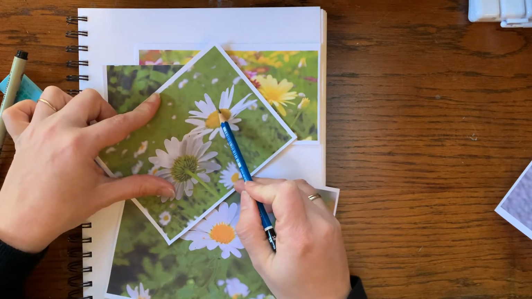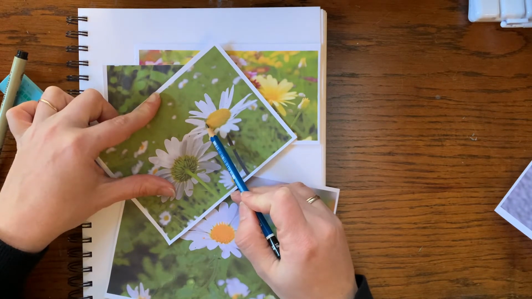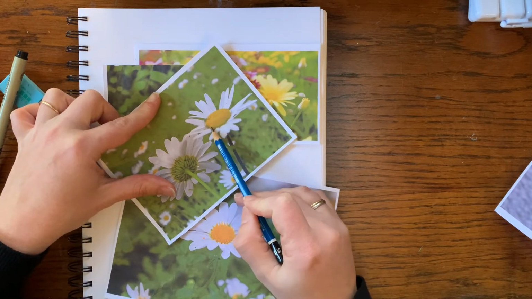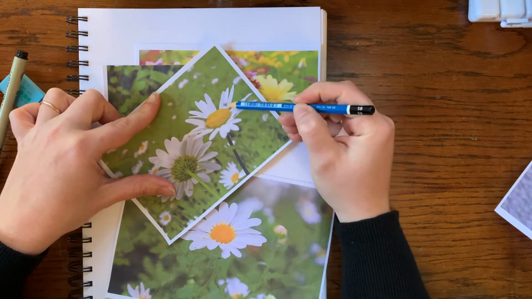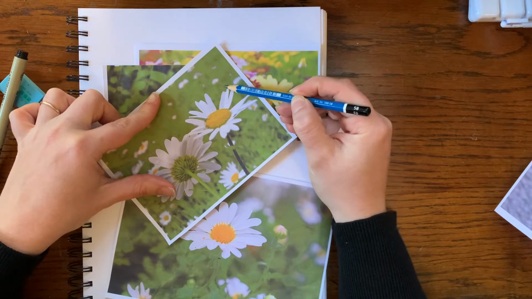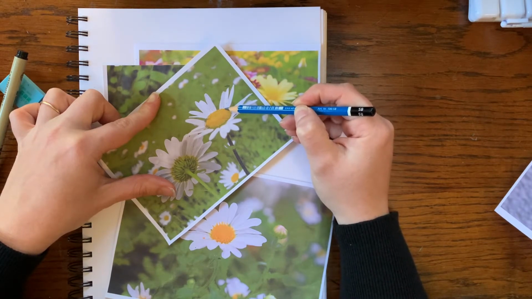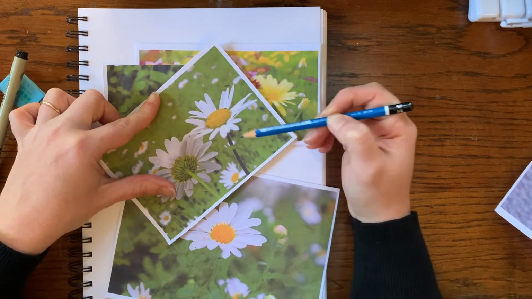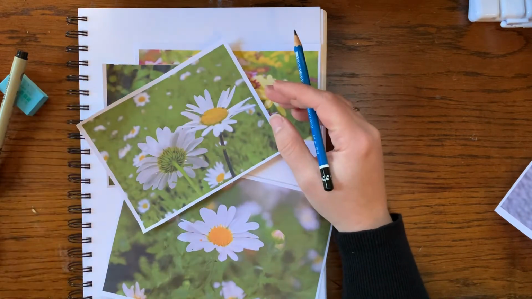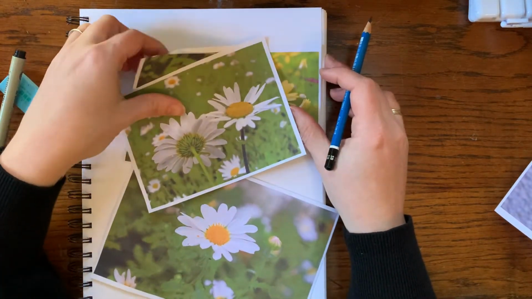See now this circle, this center, is oval. And as you can see, the distance between the back is longer than the distance between the front. So these are things we want to look out for and keep in mind when we are drawing.